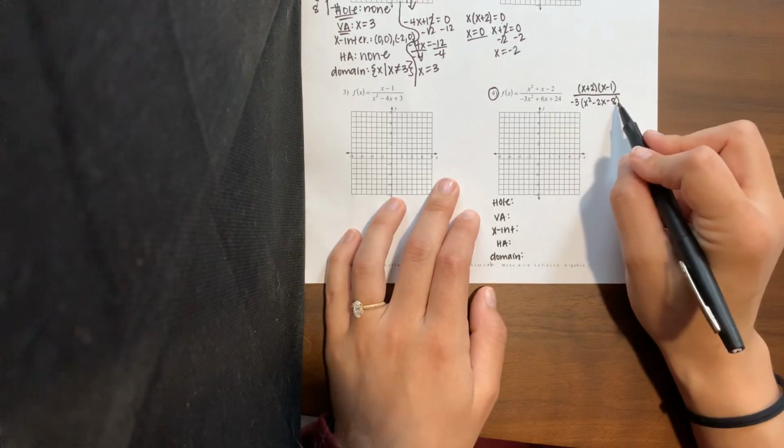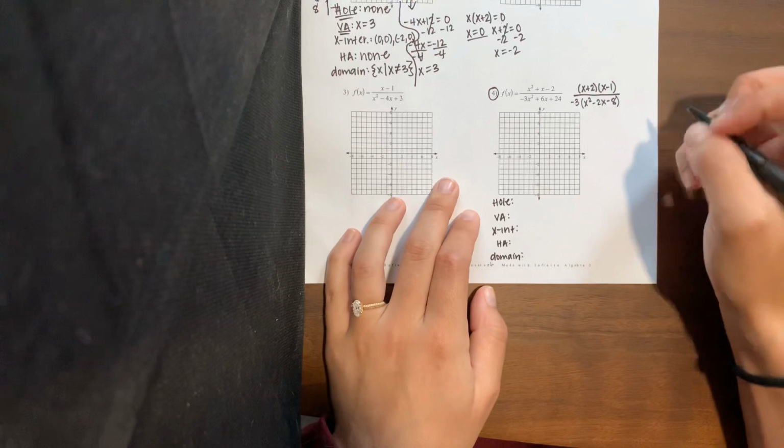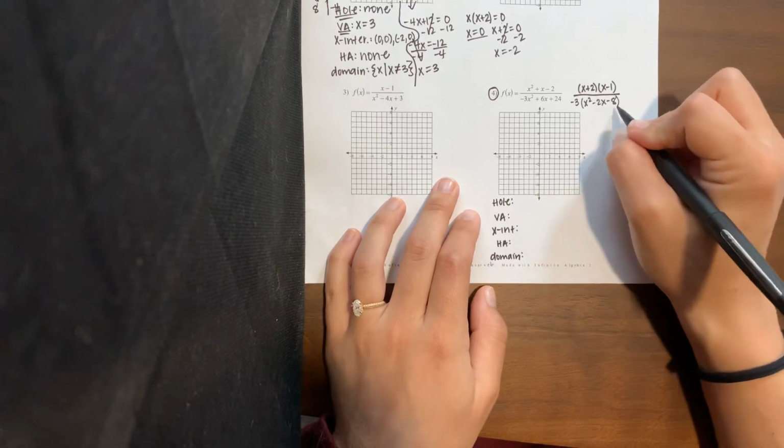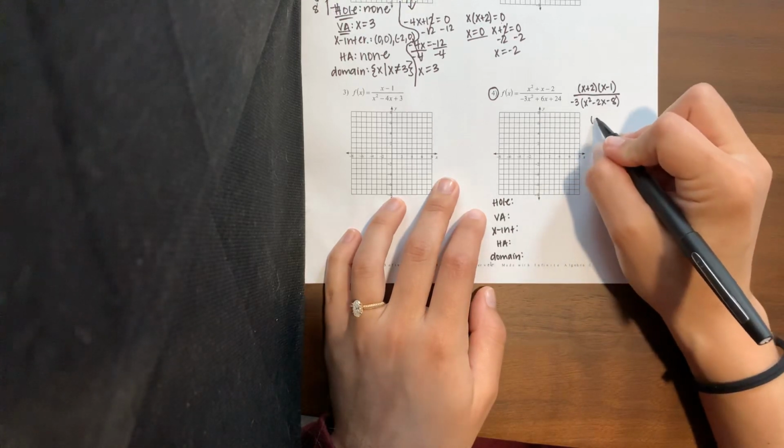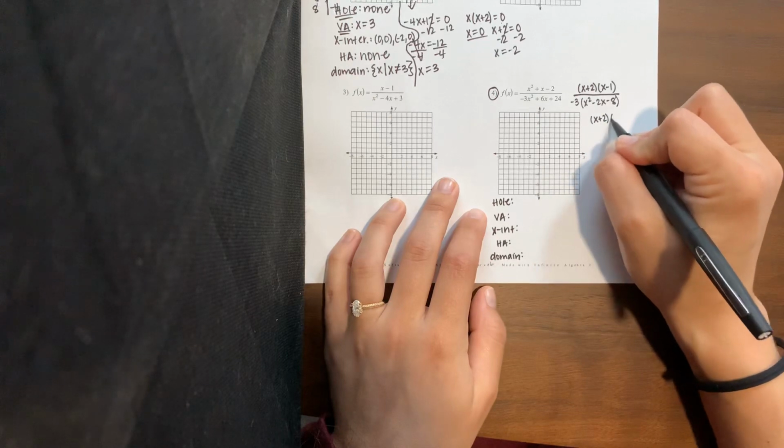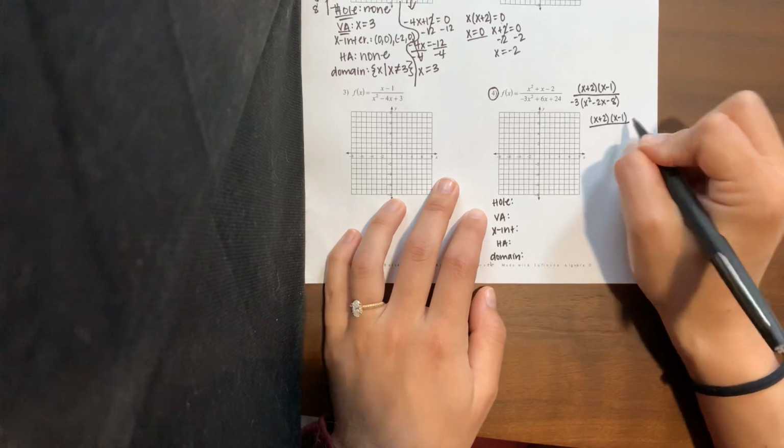I can factor this denominator further, which is what I'm going to do. So it needs to add to -2 and multiply to -8. So I have x plus 2, x minus 1 in the numerator.